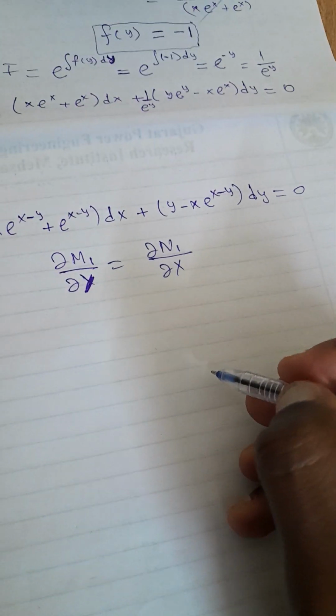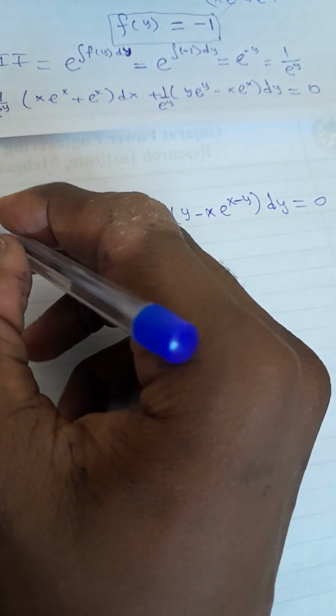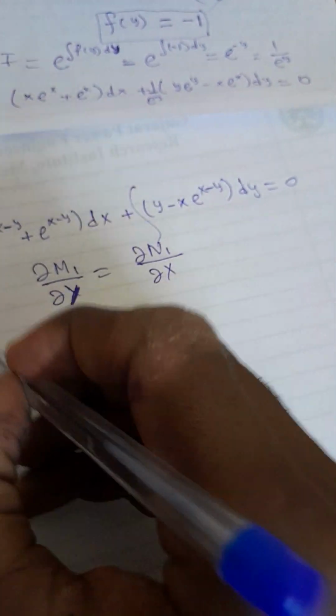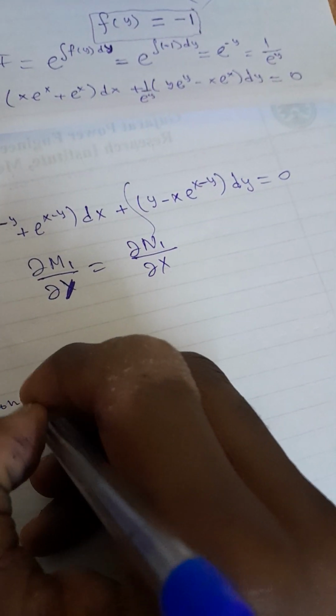If you find ∂M1/∂y, it will be equal to ∂N1/∂x. So then what's the next step? Just integrate this and integrate this. The first integration will be for y constant.